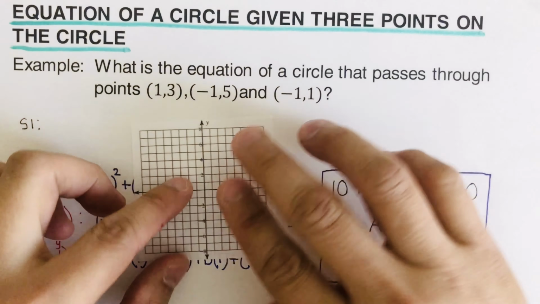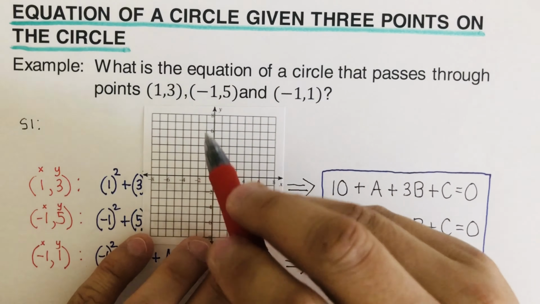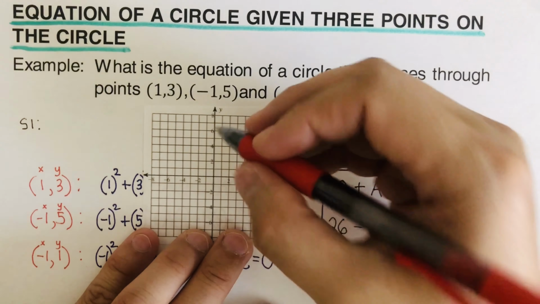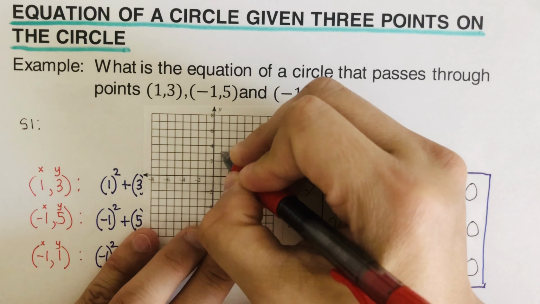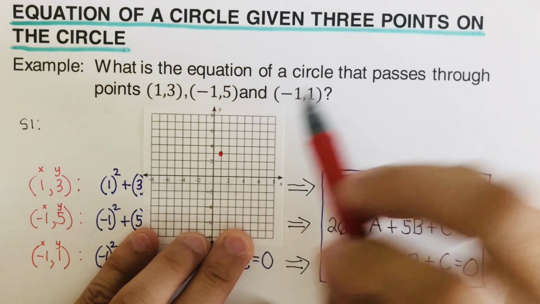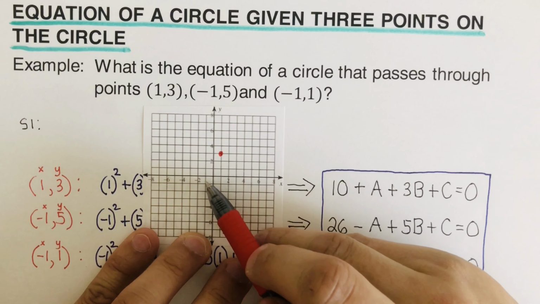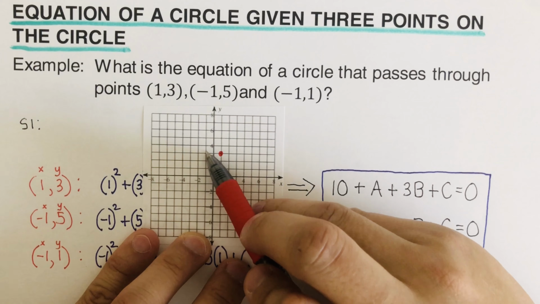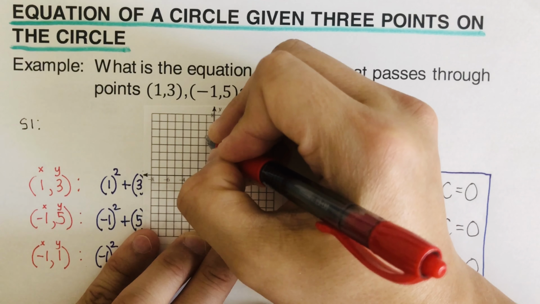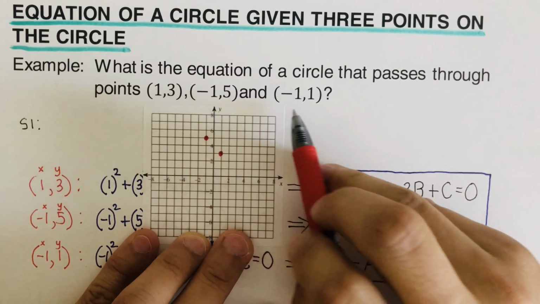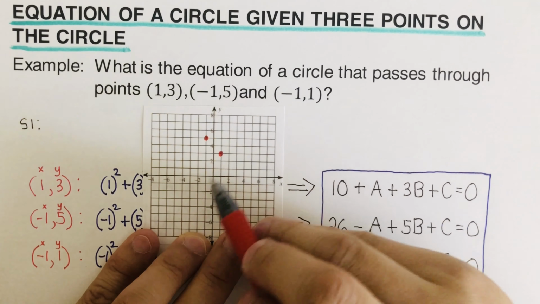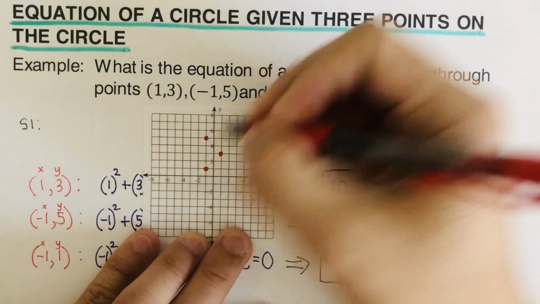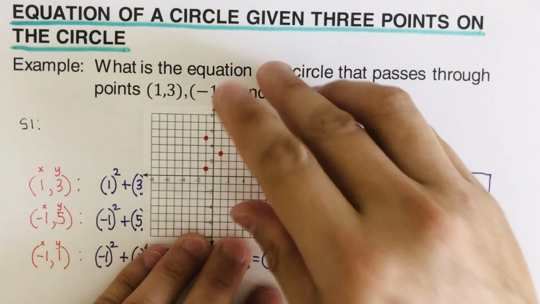Let's put the dots first. It says that the 3 dots are located at 1, 3. So 1 and 3, that's the first dot. The second dot is negative 1 and 5. So negative 1 and positive 5, so it's going to be up here. The third dot is negative 1, 1. So negative 1 and 1, so it's going to be here. When we draw the circle, these 3 dots should be part of the circle.